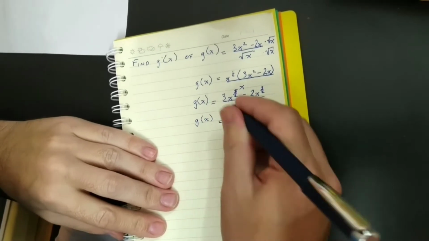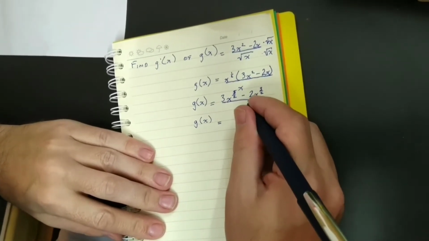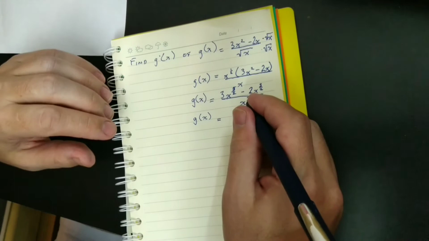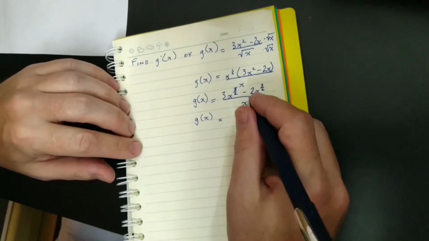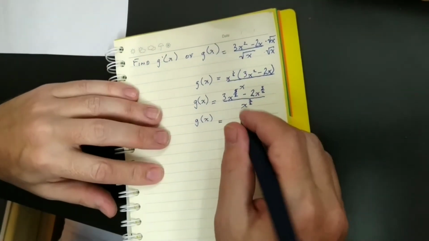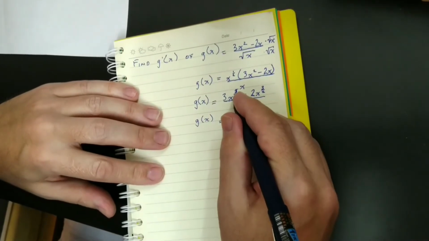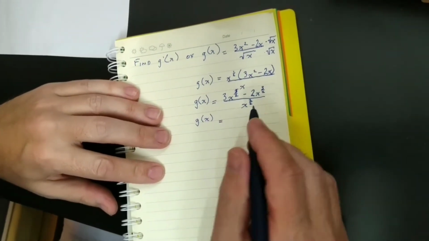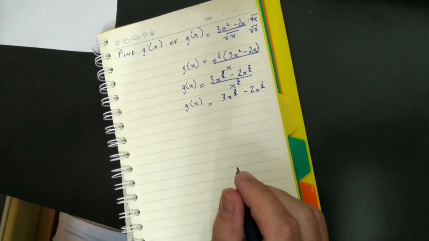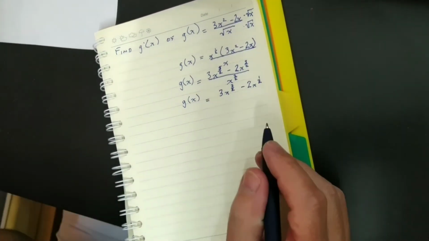And I'm going to go ahead and cancel. So I'm going to cancel this x. The index or exponent was 1, so I just made it 2/2 to make canceling easier. I'm going to cancel out 1x from this term and this term. Okay, now we're ready to find the derivative.